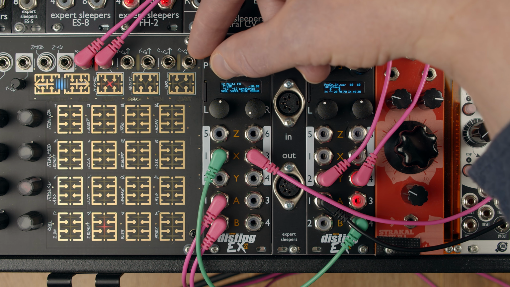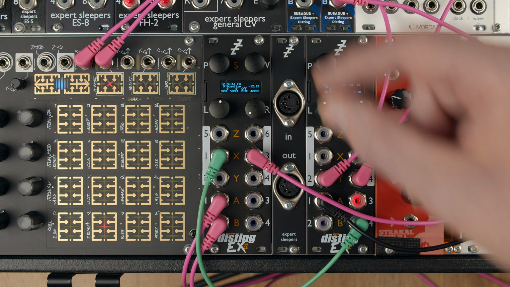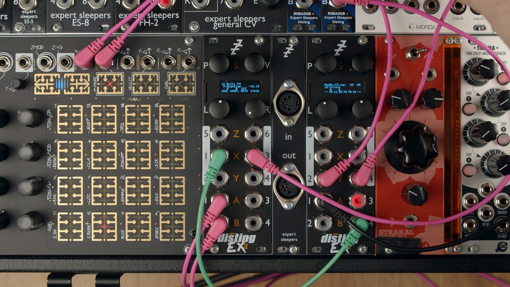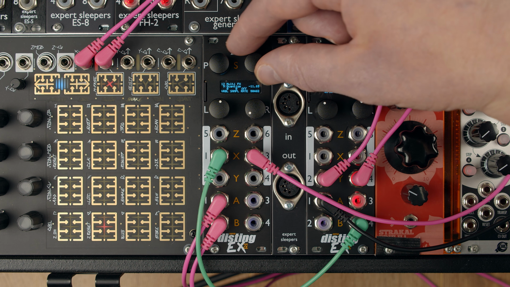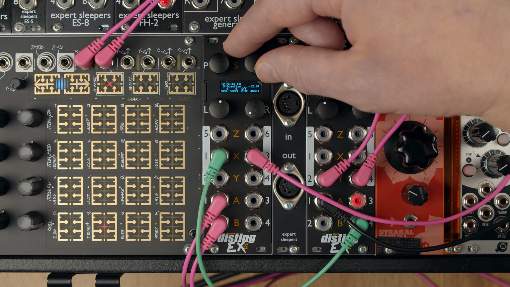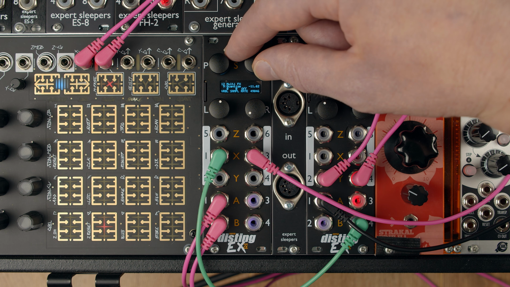The variable sample rate CV input also has a quantized parameter. If you're not going for this kind of bendy stuff that we've got going on here, it's quite nice to limit the pitch changes. In particular, octaves and perfect fifths sound particularly nice.